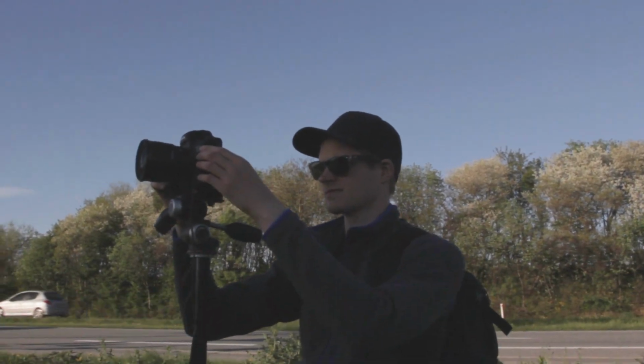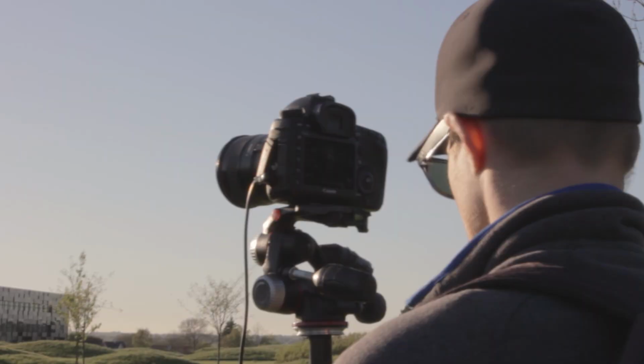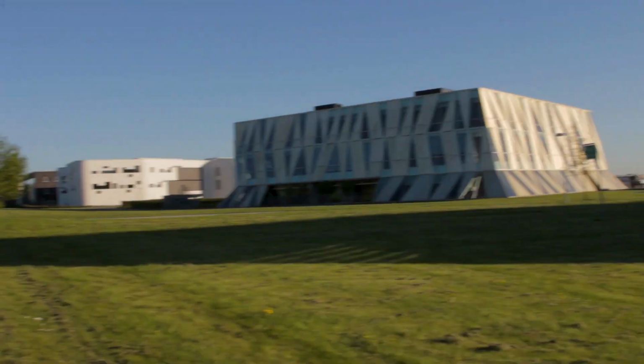I set my camera settings to fit the light, and then I start moving the tripod about half a foot for each still frame. The grass field I was moving on was quite bumpy and uneven, so I had to try and level my camera for each shot.